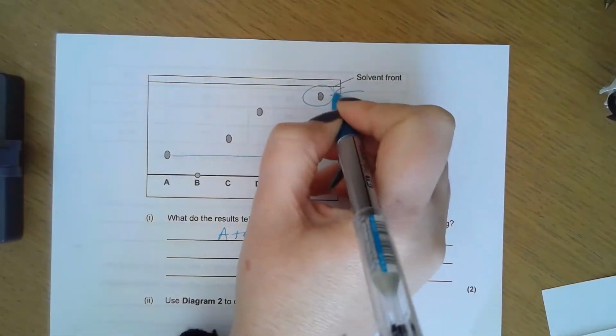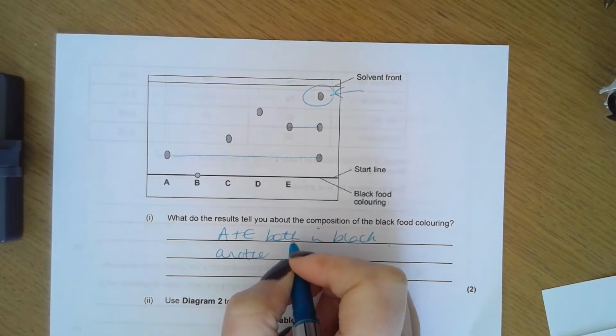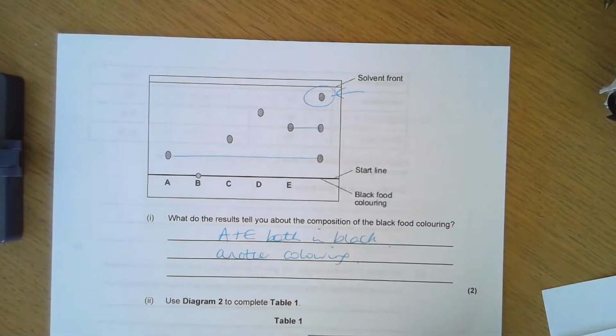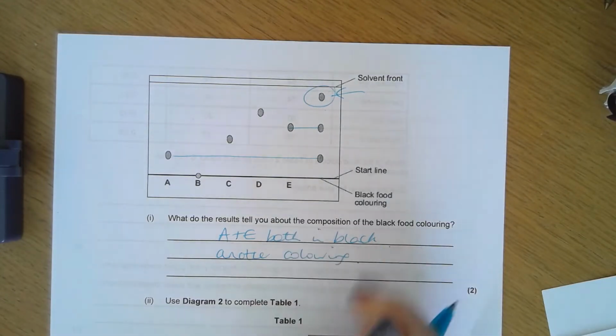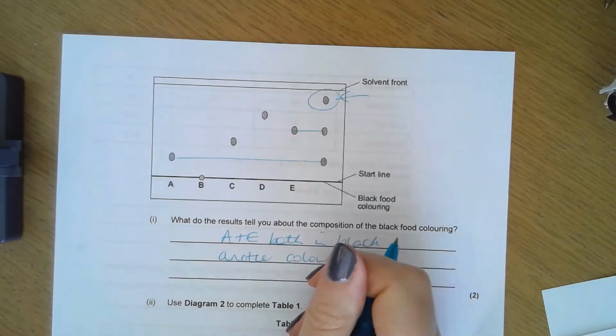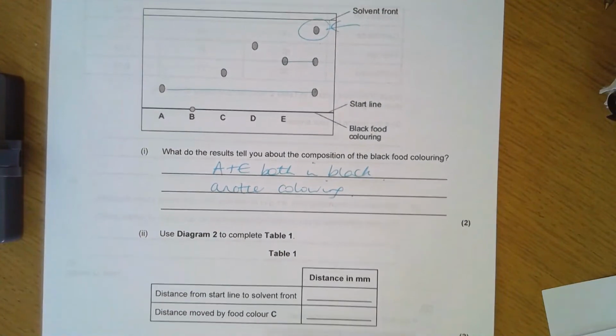The second point is there's another colouring that I can't say what it is because it's not one of the ones that I tested again. So just saying there's another one is worth the second mark.